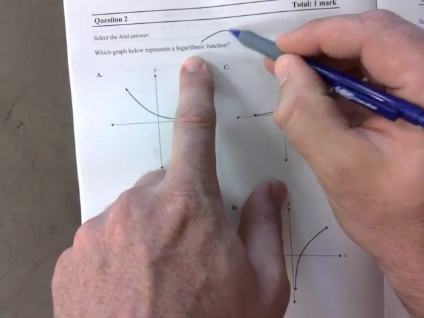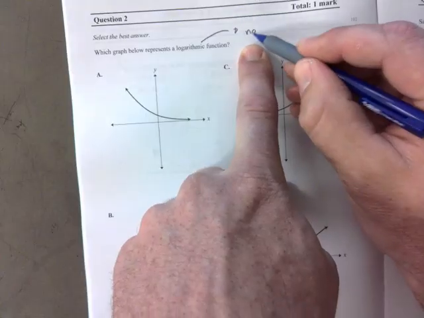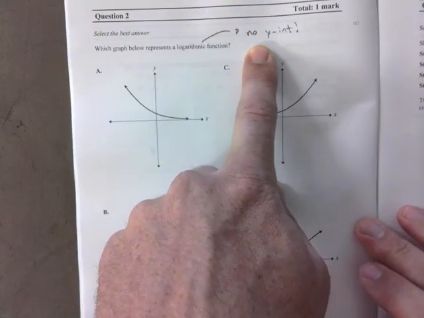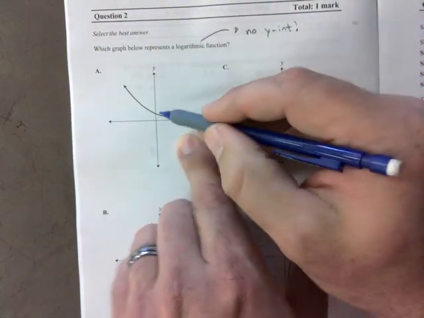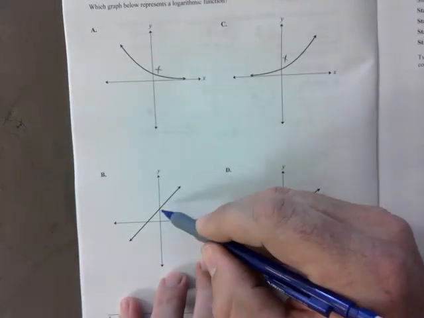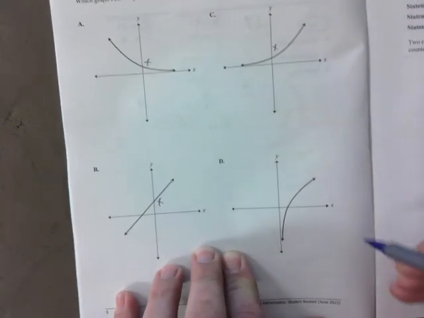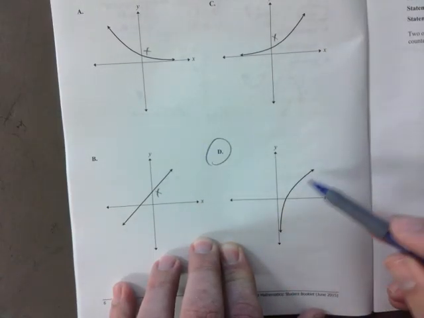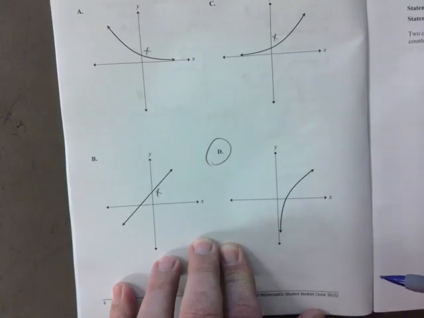How do you know something is a log? There is no y-intercept. That's one thing that comes to mind for me. So this is a no-no, also a no-no. This is a linear, what are you talking, right? So D is the only candidate that fulfills that requirement of not having a y-intercept.